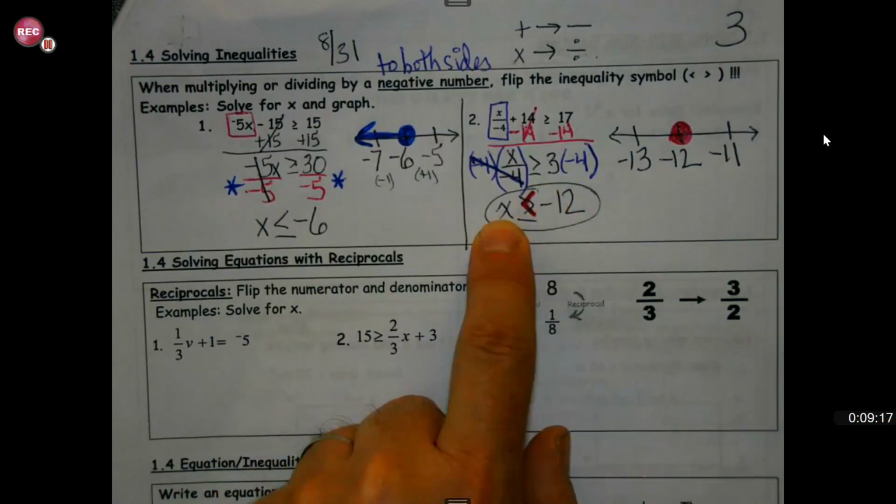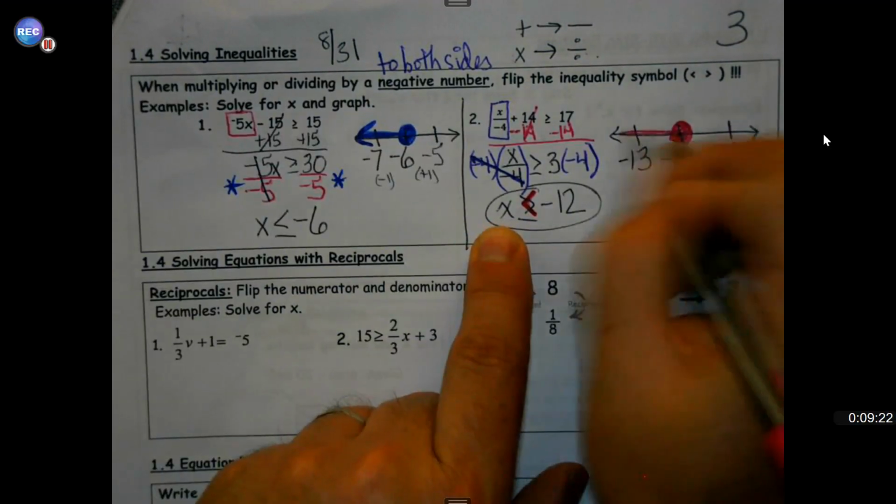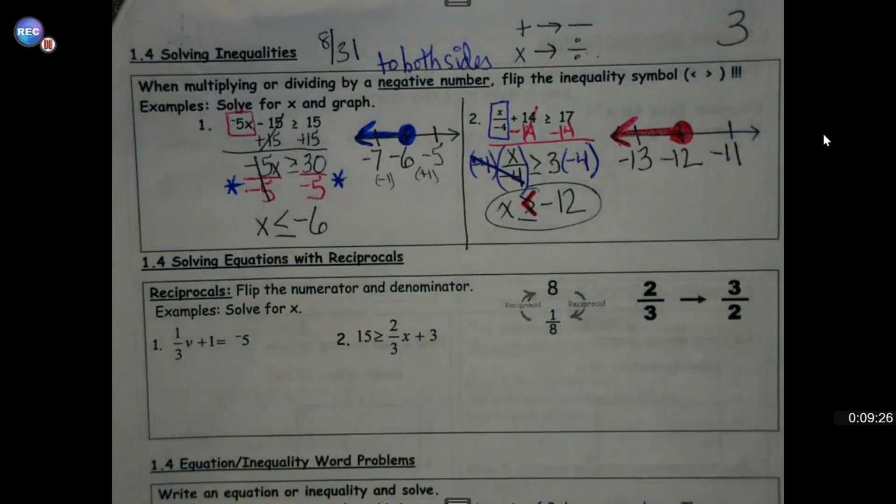Arrow is pointing at x, saying you are less than me. Less than goes left. So that's the one piece that we're adding in today with the inequality part of things. We're making sure that we get that graphing part in.